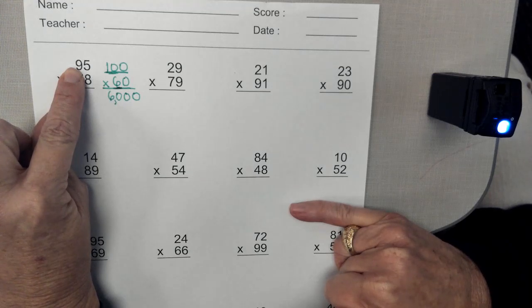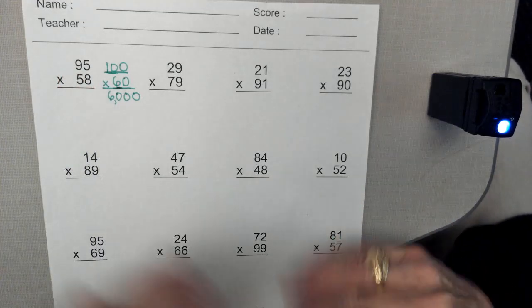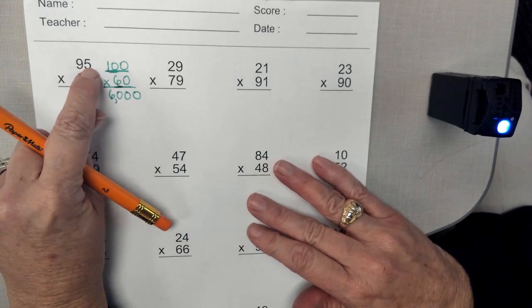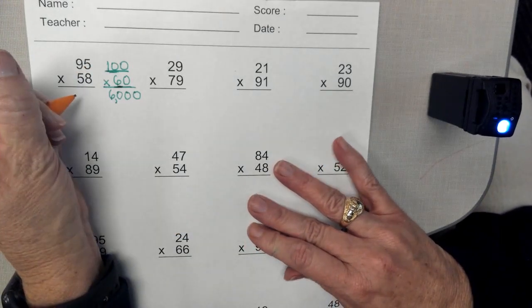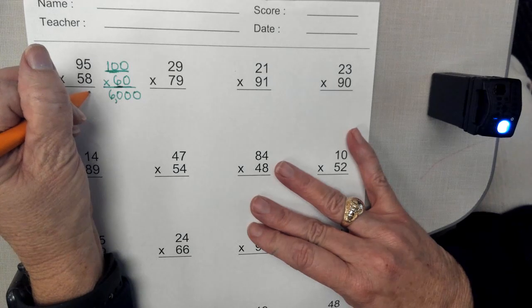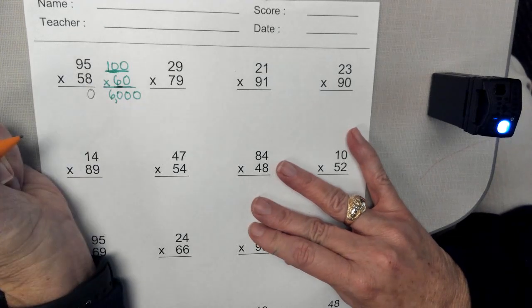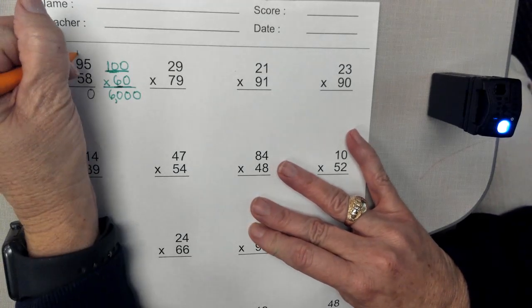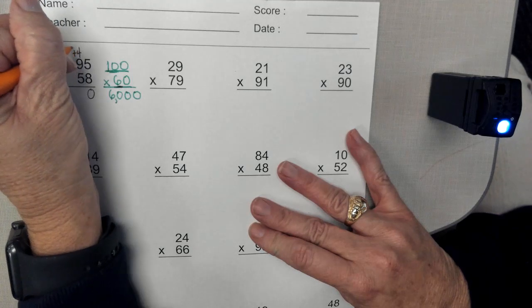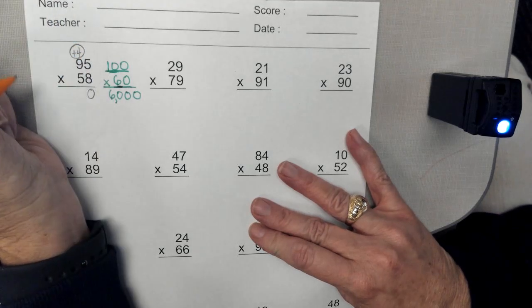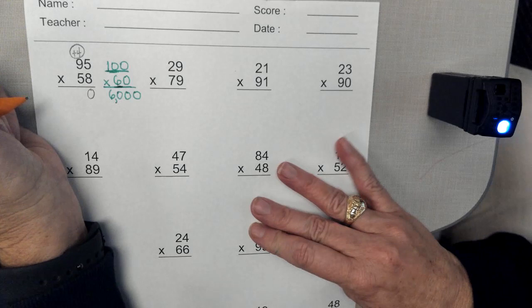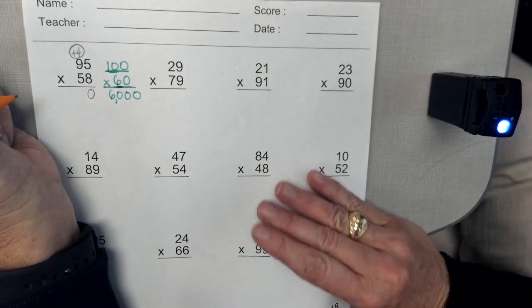So let's start. When I see the number 8 times 5, I think to myself, 8 times 5 is 40. So I write my 0 and I carry my 4. I like to put a little adding symbol and a circle around it. That way I know that is the piece that's going to be added in.